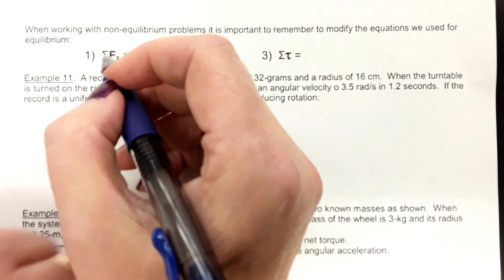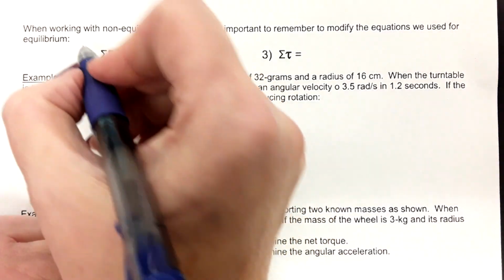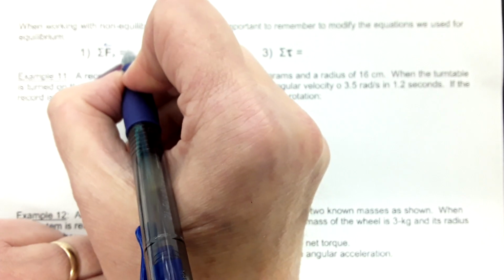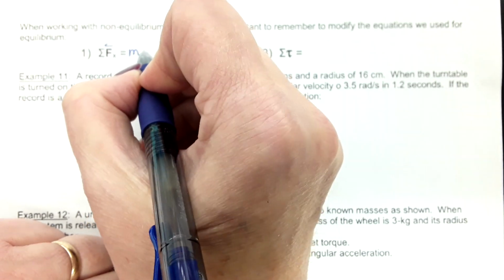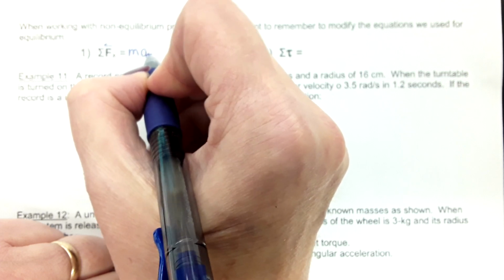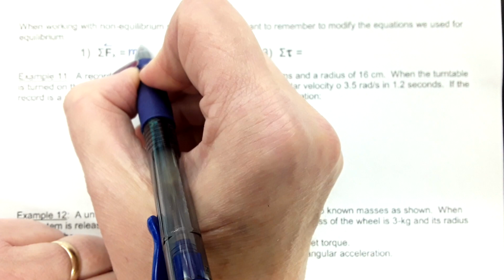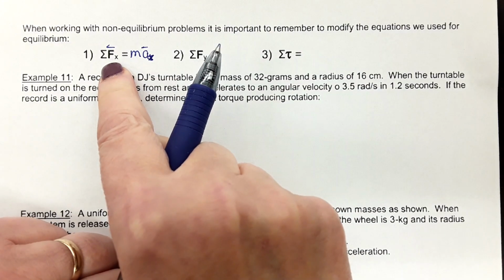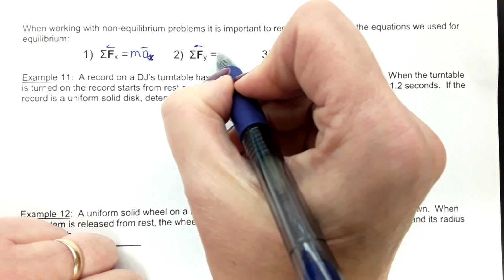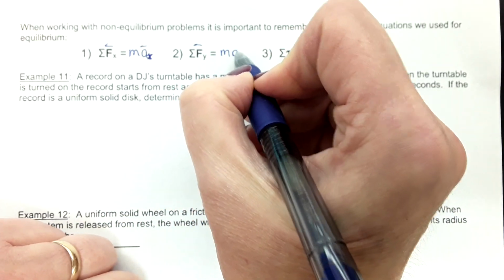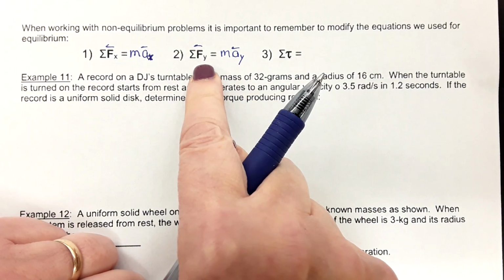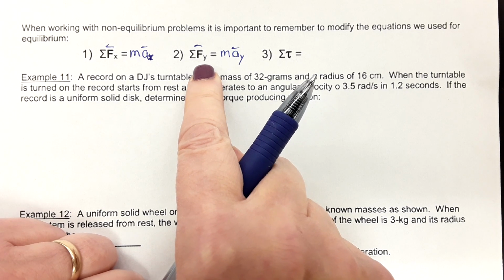Now, we already know that for objects in non-equilibrium, in linear or translational motion, in the x-plane, the mass will have an x-directed linear acceleration if there is a net force in the x-plane. If we're in the y-plane, the mass will have a y-directed acceleration if the net force is not zero.